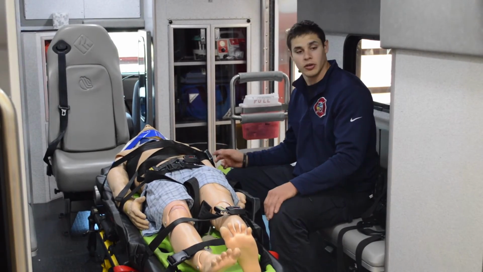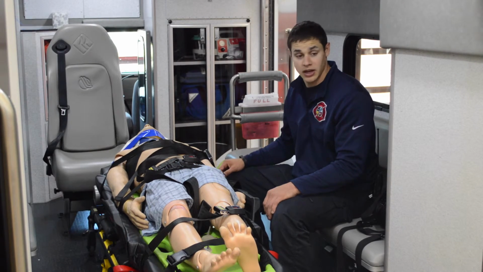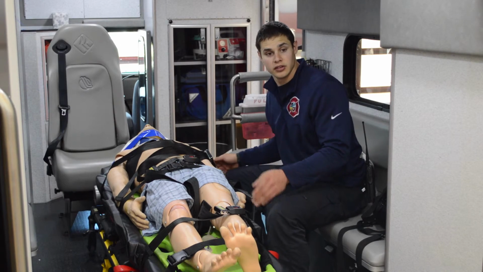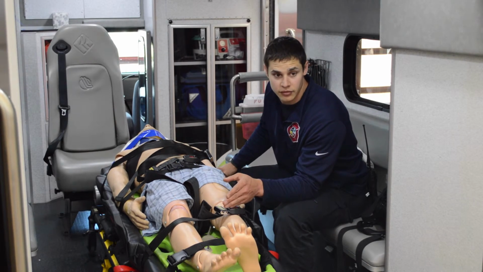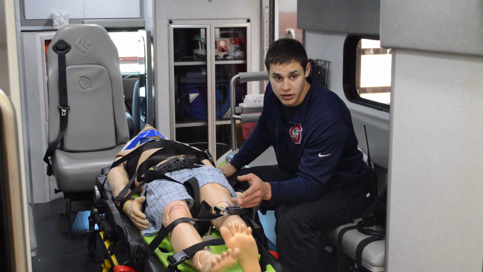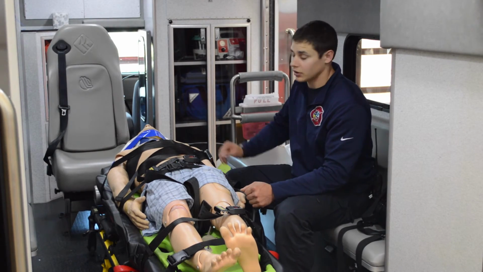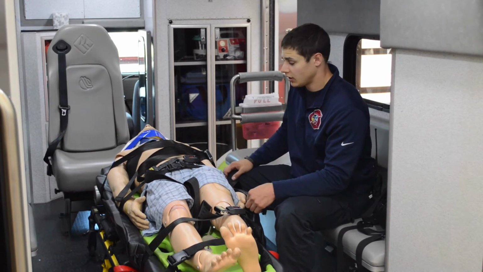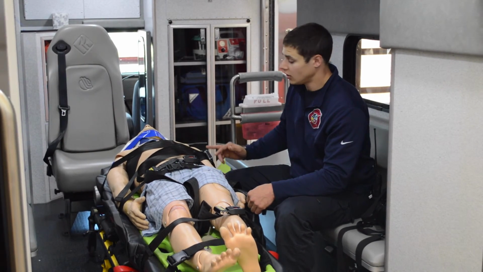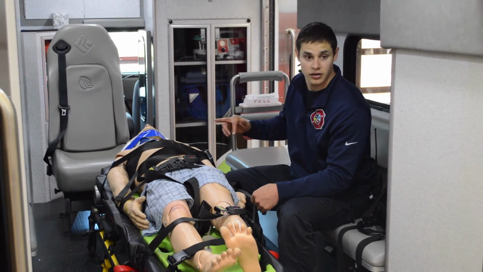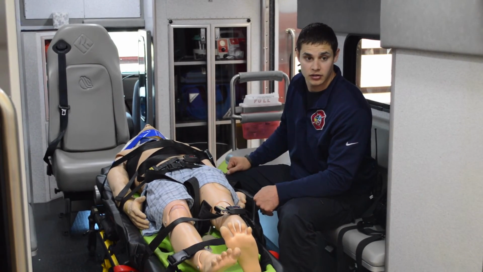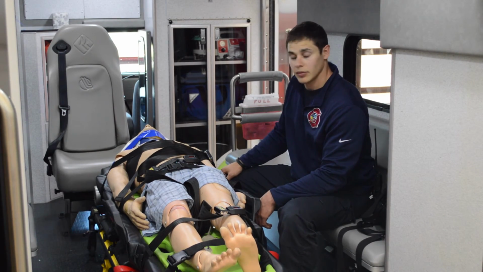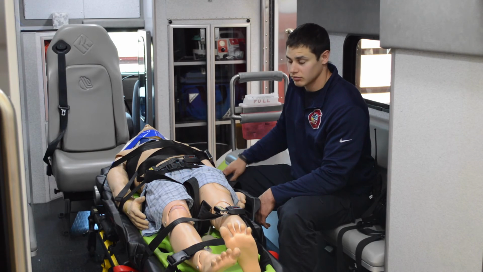Alright, so I'm going to start managing my secondary injuries. I've bandaged his head, splinted his lower extremity fracture, checking CMS. CMS is intact. I will also be placing him on the cardiac monitor, pulse oximeter. I'll get 2 large bore IVs, and also give him a fluid bolus to pump his pressure. I will put him on the end-tidal CO2 and reassess every 5 minutes. Get another set of vitals.